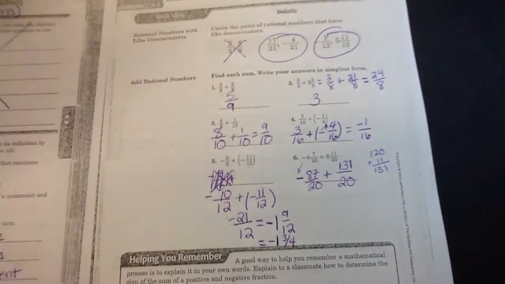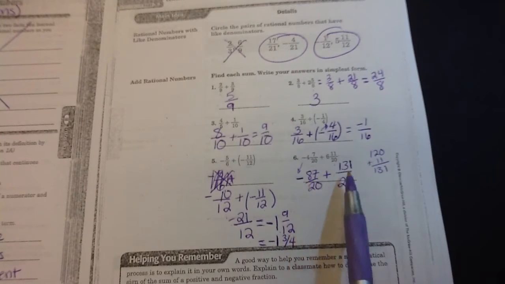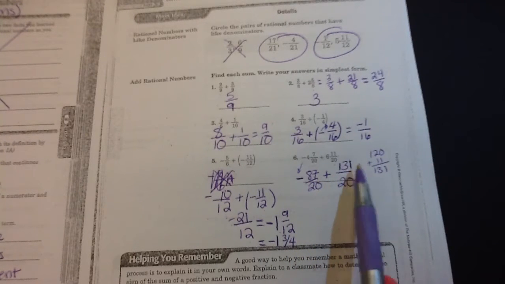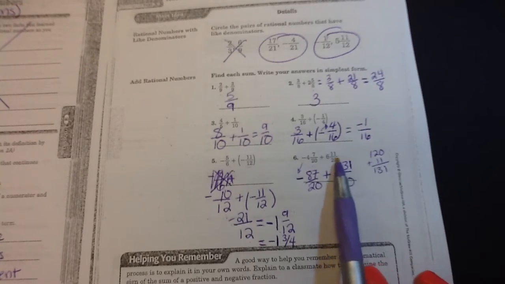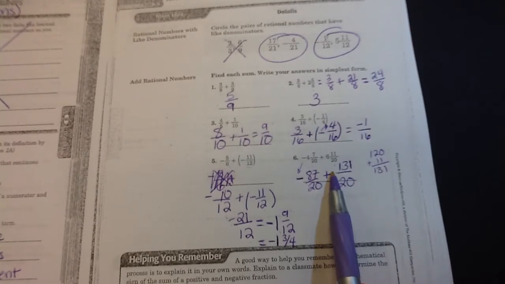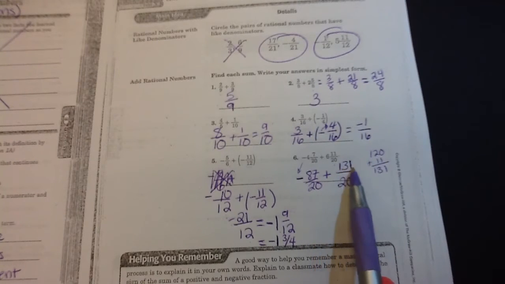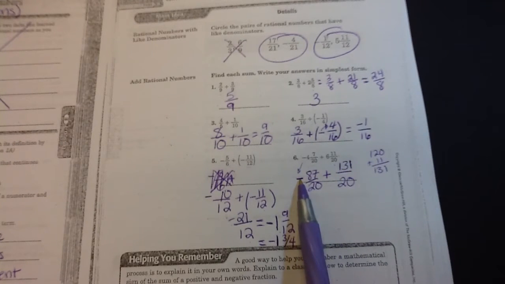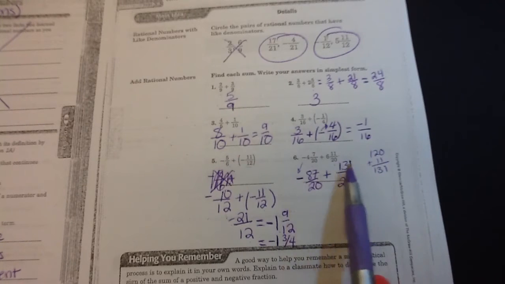A little bit tricky here. Negative 87 plus a positive 131. So I know my answer has to be positive because 131 is a larger absolute value. Okay, so I got to think about, let's see, 131 minus 87 will get you there. Okay, signs are opposite, so we subtract.